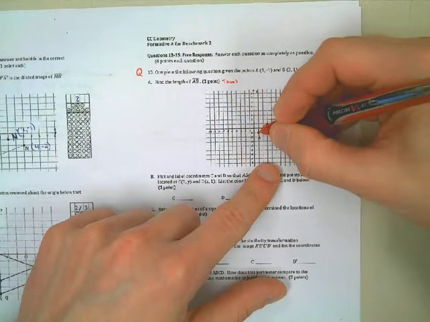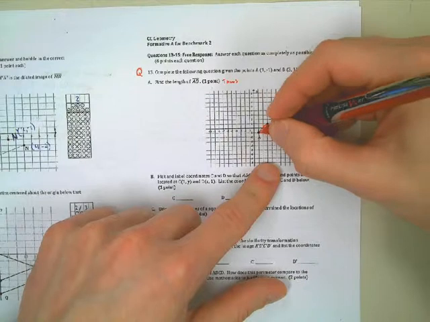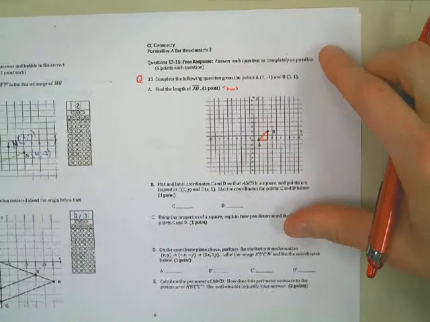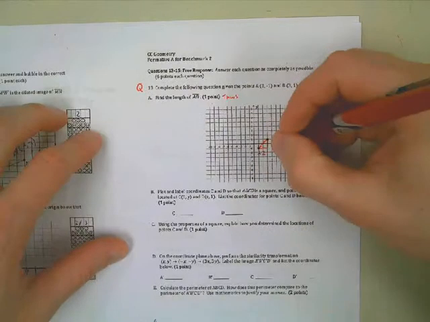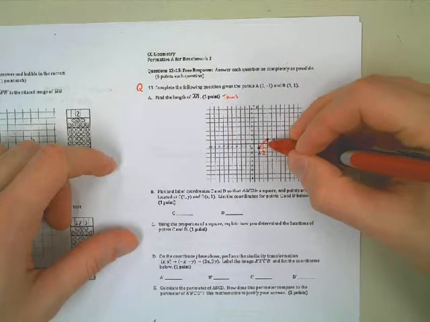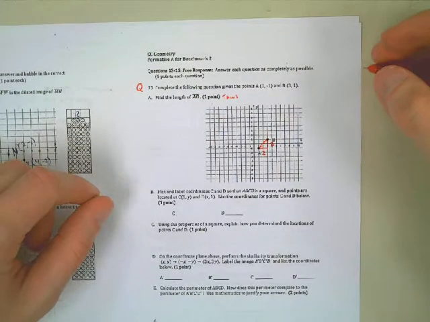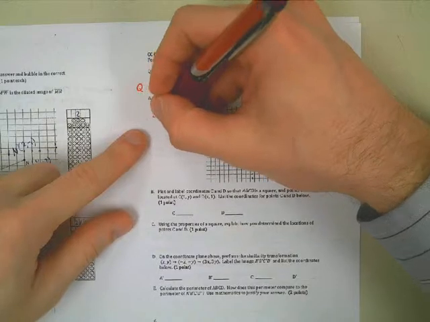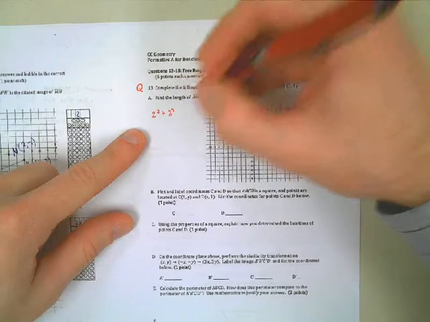what's the length of this leg? I've got to zoom in more here. 2. So the length of the leg there is 2. It's 2 by 2, and it's also 2 here. Now, if we have the length of the 2 legs, how can I find this length, which is the hypotenuse? What can we use? Pythagorean Theorem. So we'll do 2 squared plus 2 squared equals c squared.